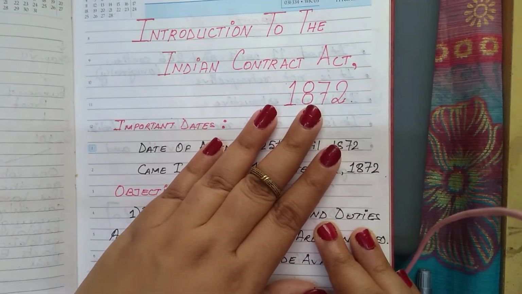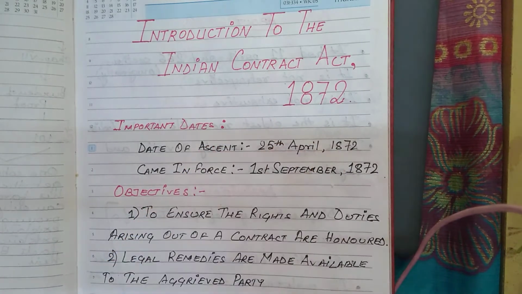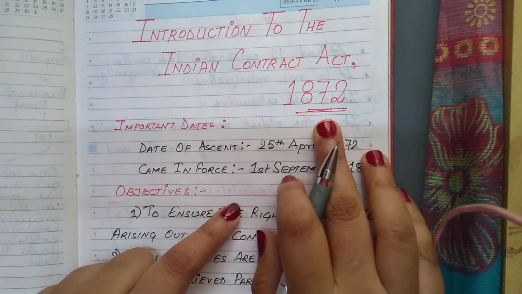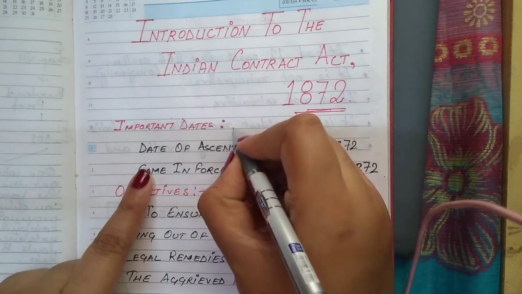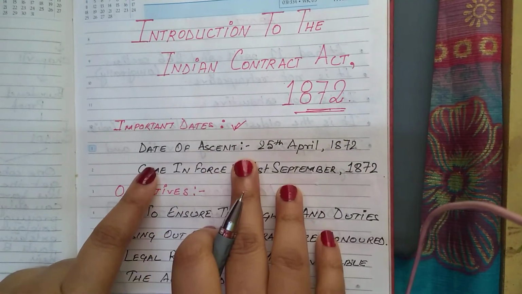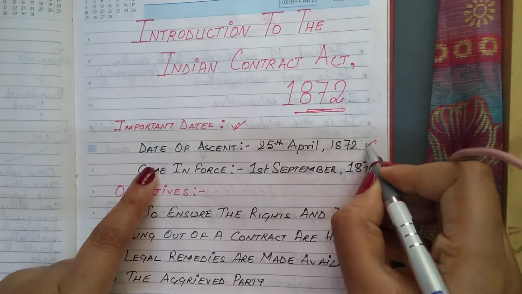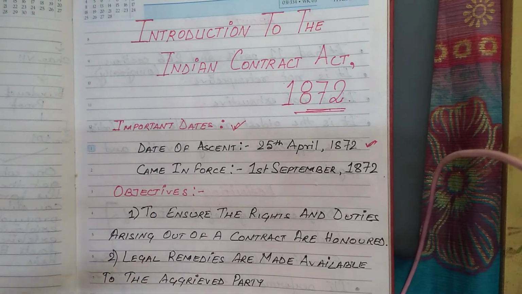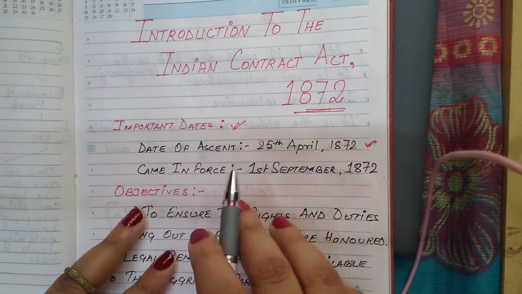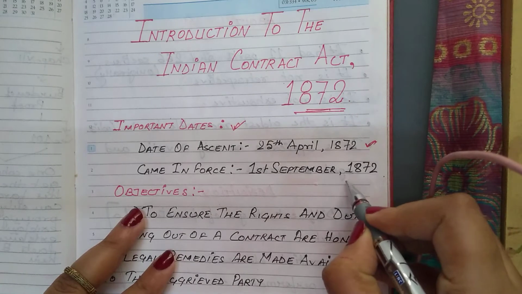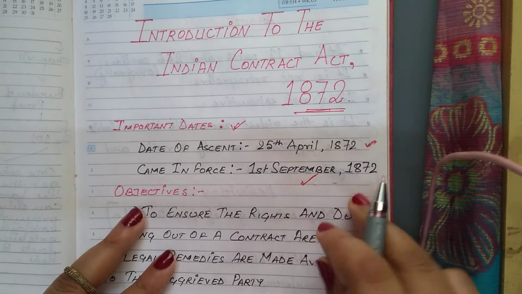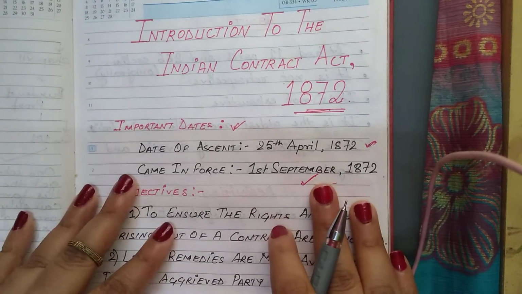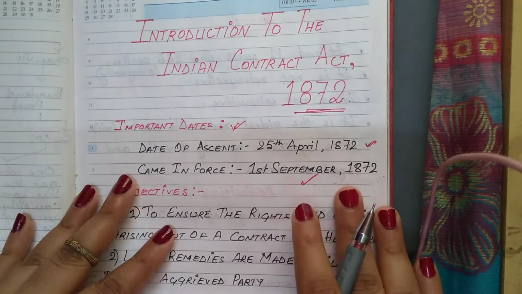This act came into force in the year 1872. So what are the important dates? The important dates are date of assent, 25th April 1872. What is date of assent? That is when the framework came into existence. And when the act came in force, it came in force on 1st September 1872. These two are very important dates.